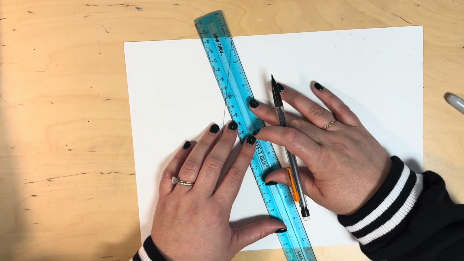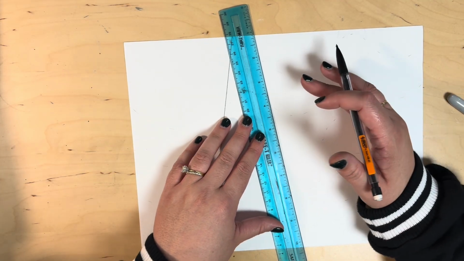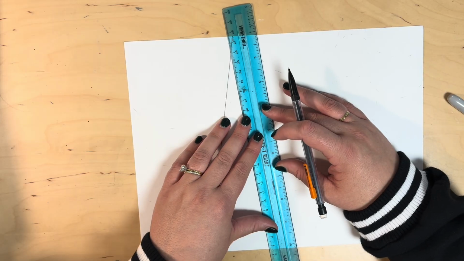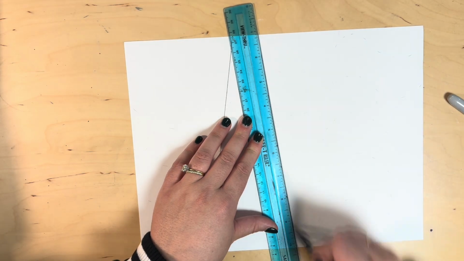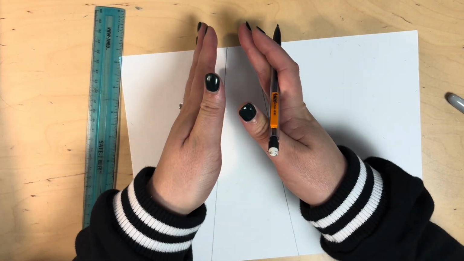Then we're going to draw another diagonal line, almost like we're making a long triangle, but we're not going to connect it right to that line that we just drew. We're going to have a little space between. So these lines kind of converge towards each other.